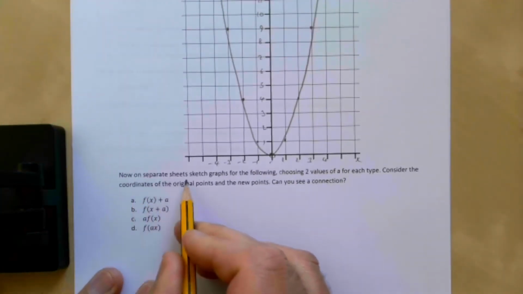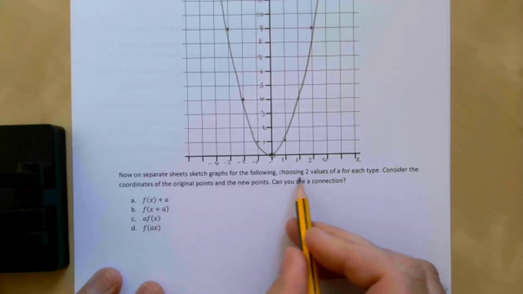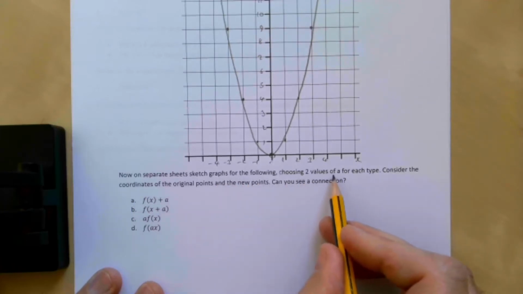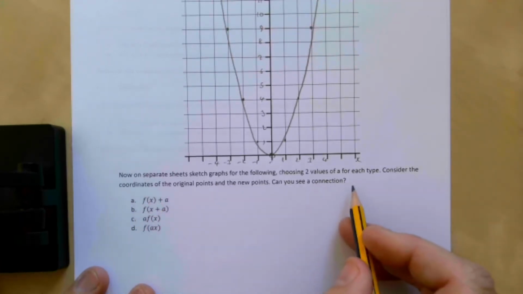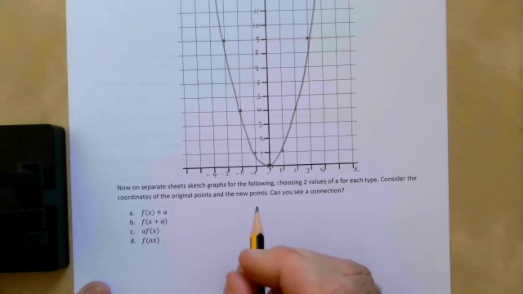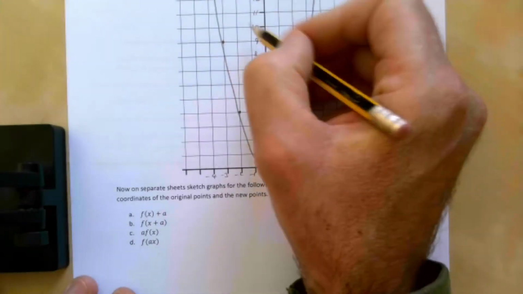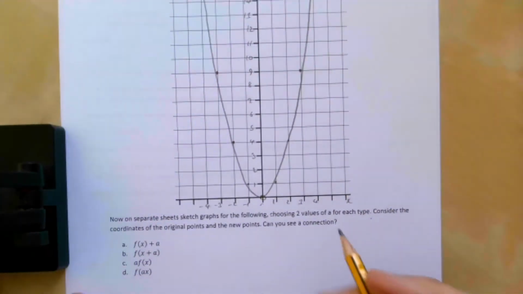Now on separate sheets, sketch the graphs of the following, choosing two values of a for each type. Consider the coordinates of the original point and the new points. Can you see a connection? So you need to go away and try that. If you have a load of different copies of this here, this is the best way to do it.